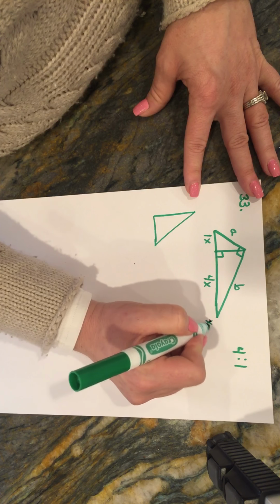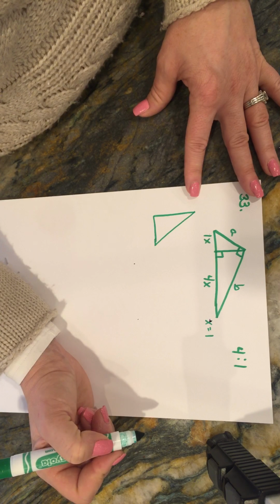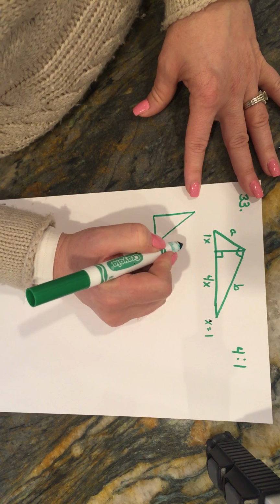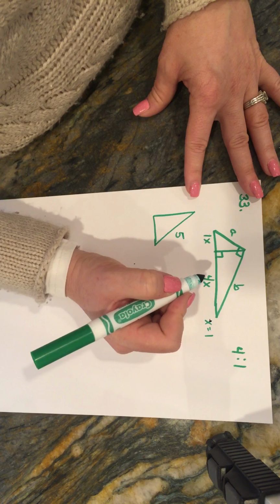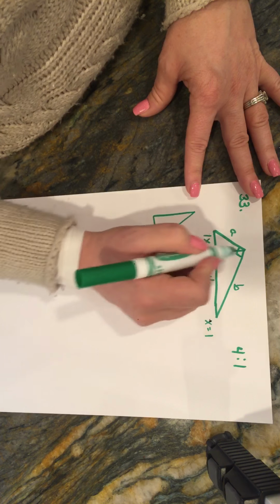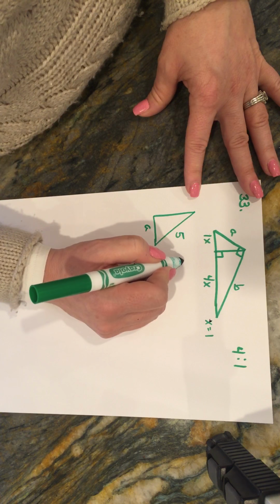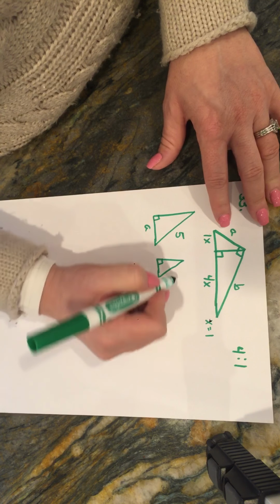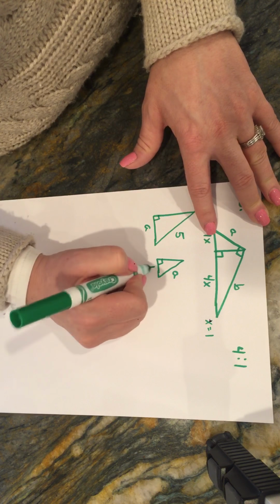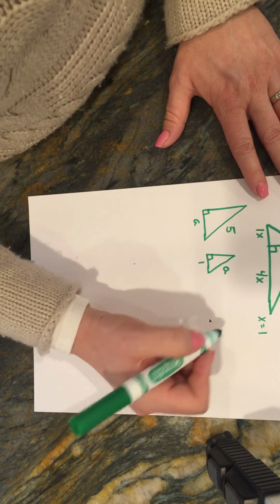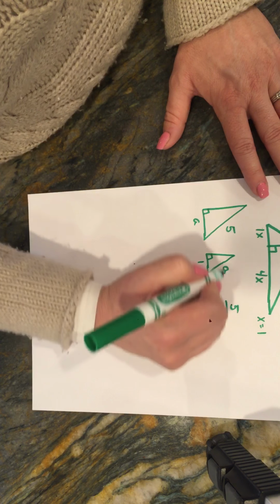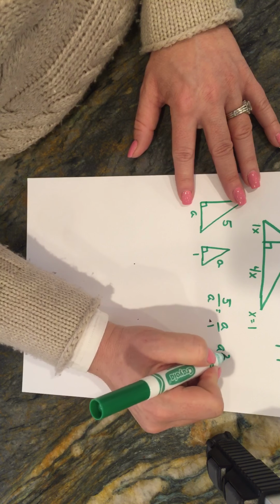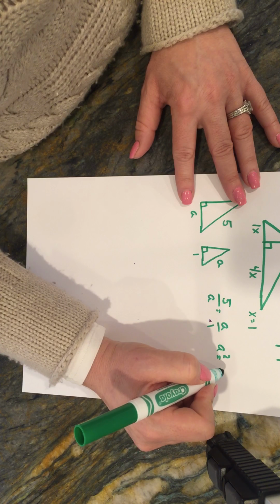So if we're looking at the small and the large, here's the large. And let's let x equal 1 for now. So that means that the hypotenuse is 5. And then we know that the smaller leg is A. And then if we're looking at the small triangle, oops, I forgot my right angle. Looking at the smaller triangle, our hypotenuse there is A and the shorter leg is 1. So we can set up our proportion. 5 is to A as A is to 1. So A squared equals 5.